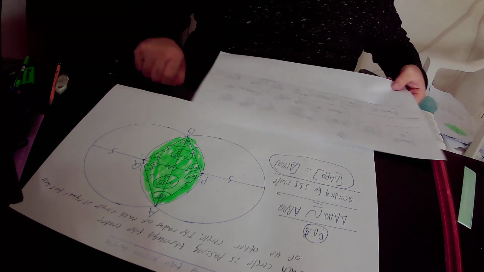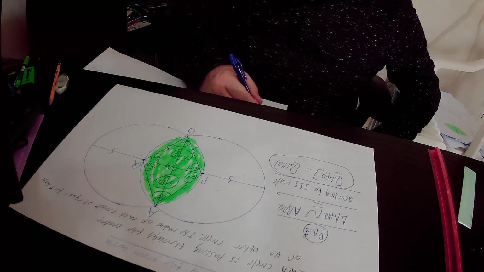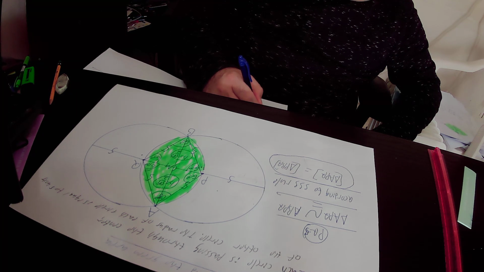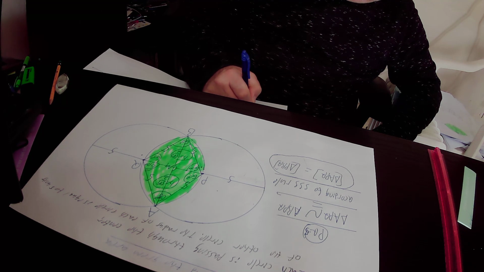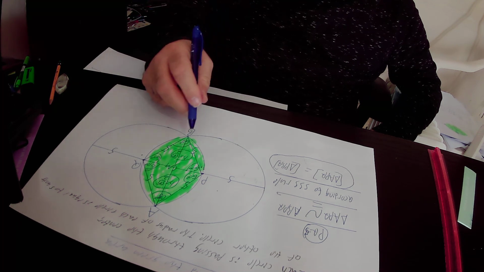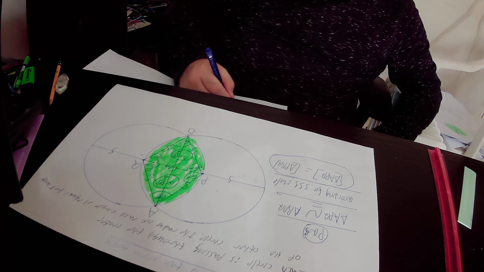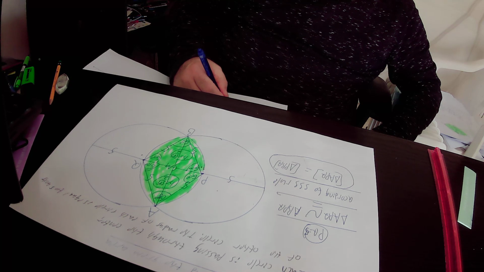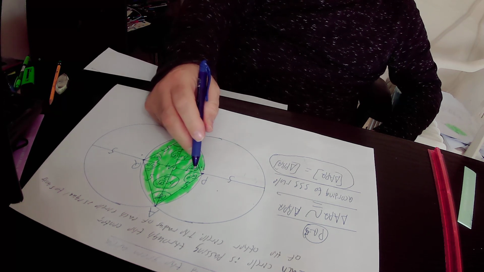Therefore, in order to find the area of the green shape, the area of the green shape will be equal to 2 times the area of triangle APQ plus 4 times the area of segment AP.